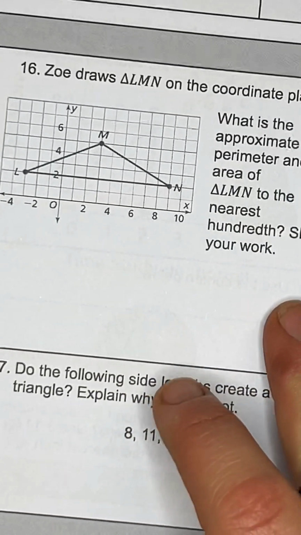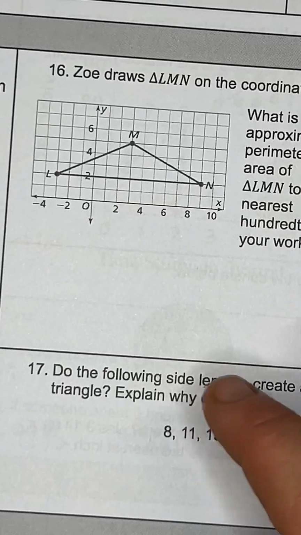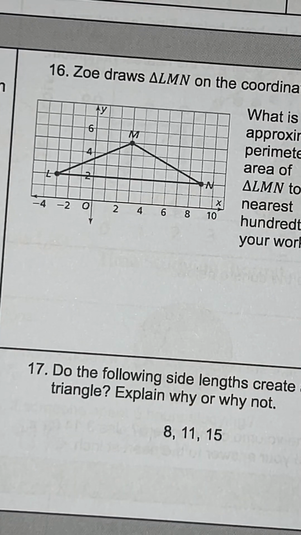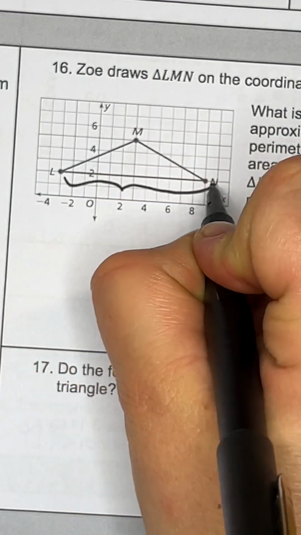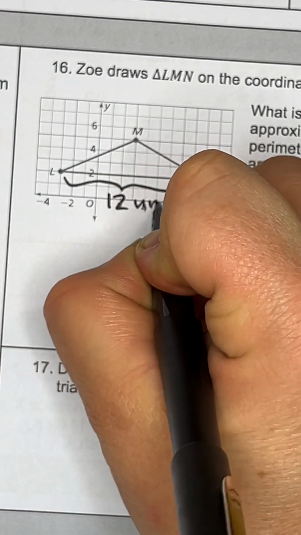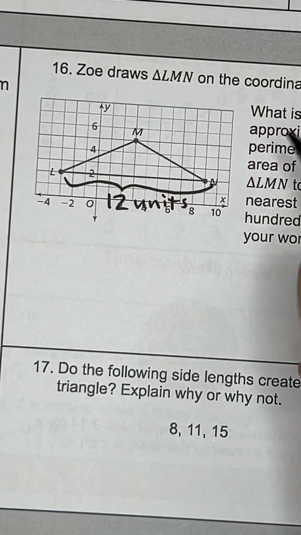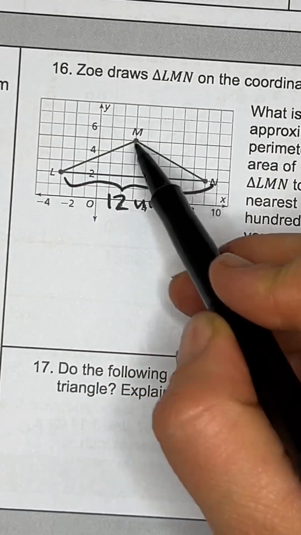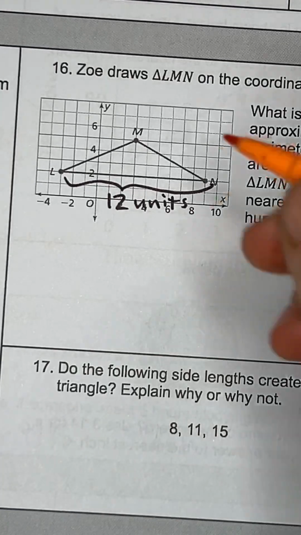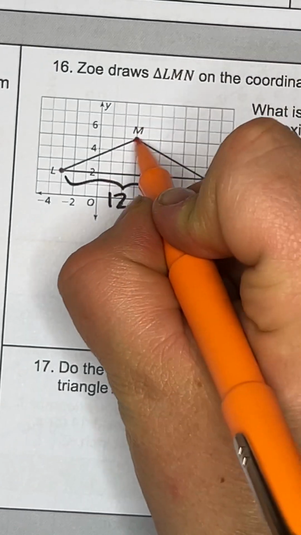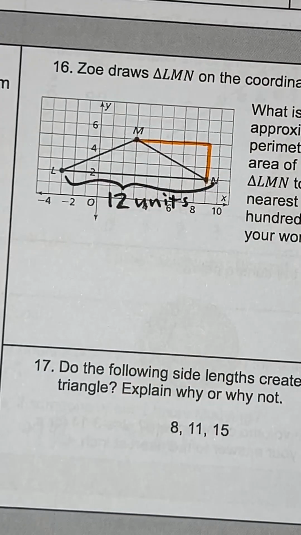Show your work. So looking at this problem here, we have a few things. This side length here is 12 units long. And then we don't know what these two side lengths are. But what we do know is those two side lengths are on nice points, which we can turn into a right triangle.